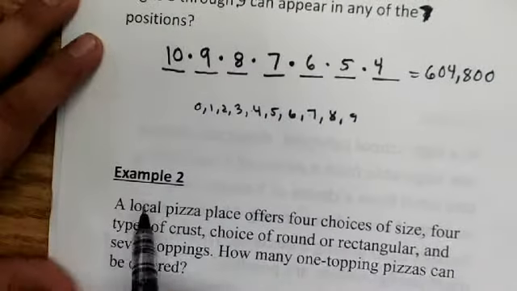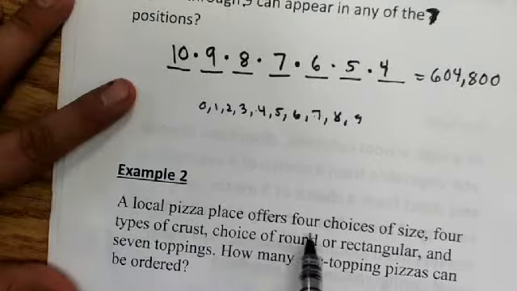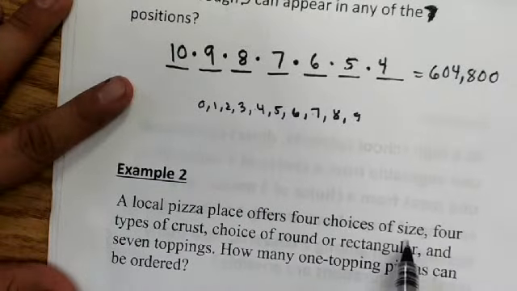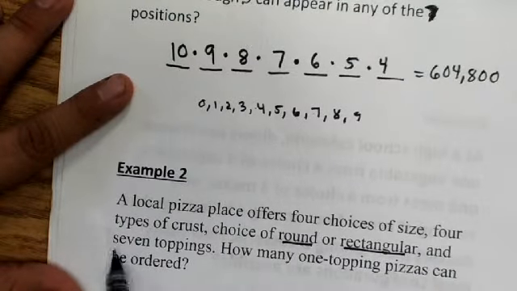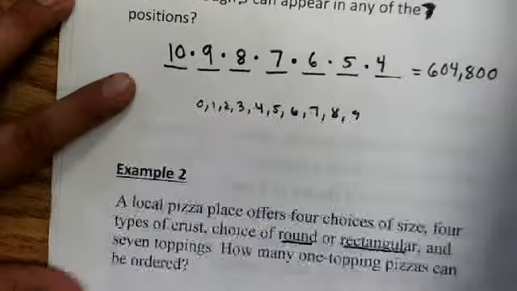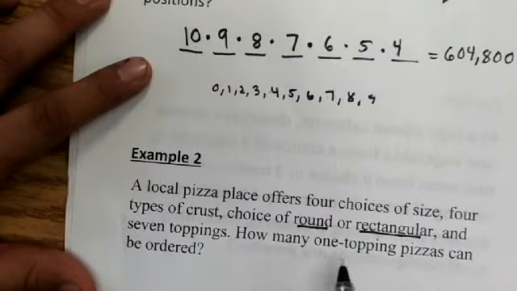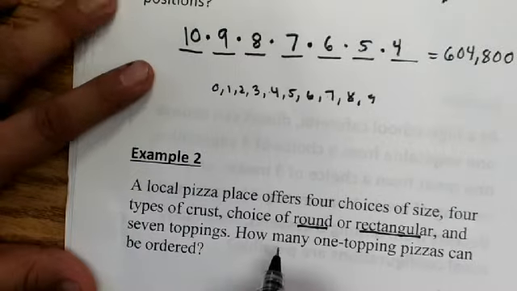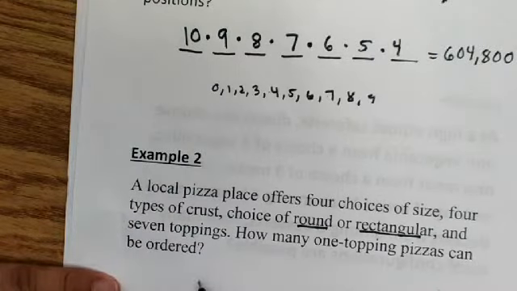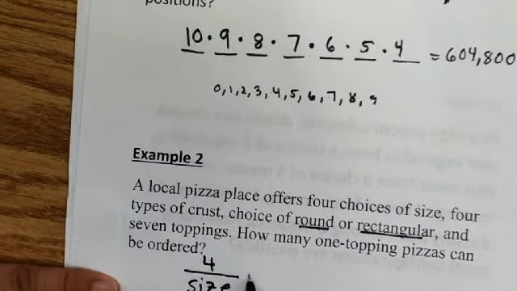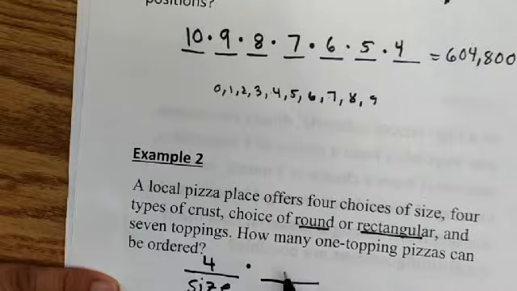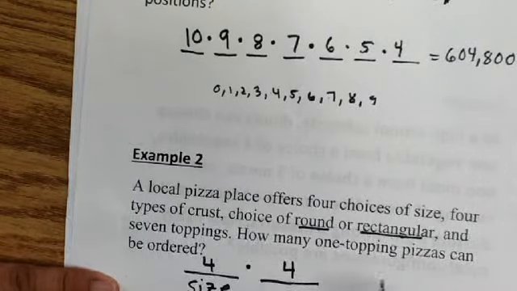Let's look at example 2. Example 2 says, a local pizza place offers 4 choices of size, 4 types of crust, the choice of either round or rectangular, and 7 toppings. How many one-topping pizzas can be ordered? So, let's see. There are 4 choices of size. Then, we have 4 choices of crust.